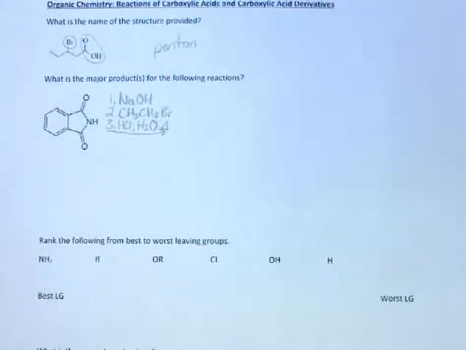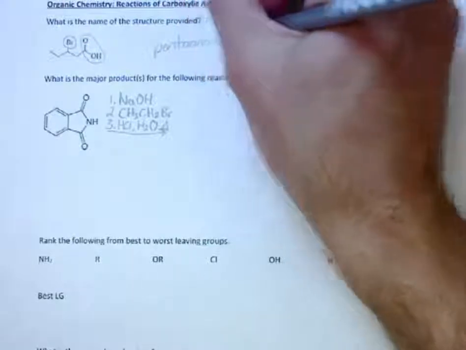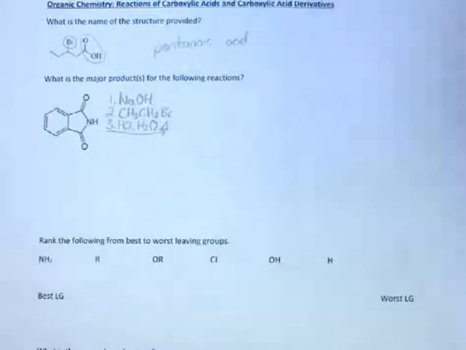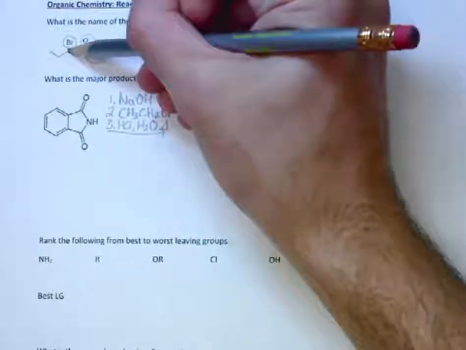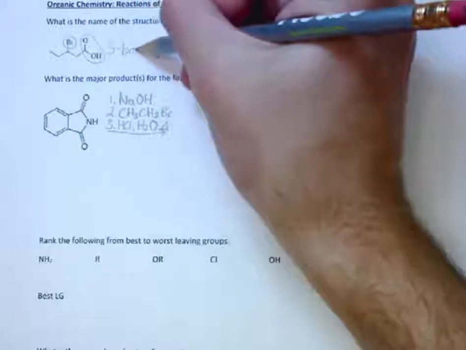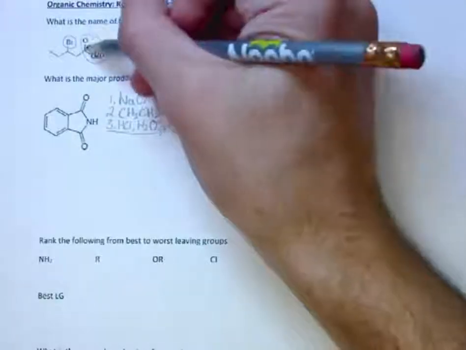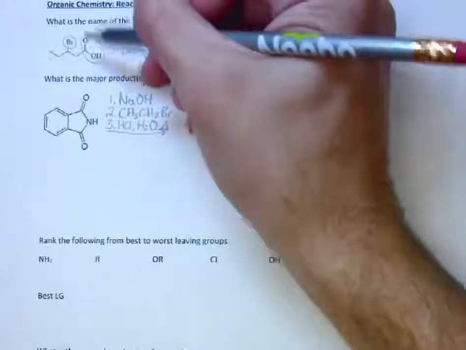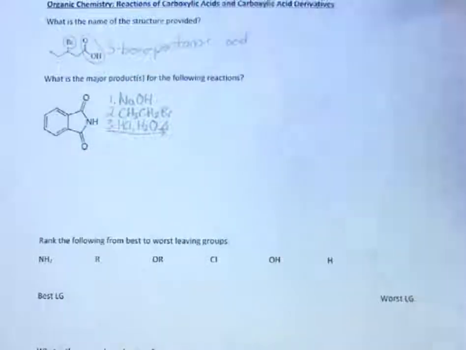Since the carboxylic acid will be our main functional group, we will put oic acid. For the bromine substituent, it is on the 3rd carbon. The name for carboxylic acid starts at the carbonyl carbon.